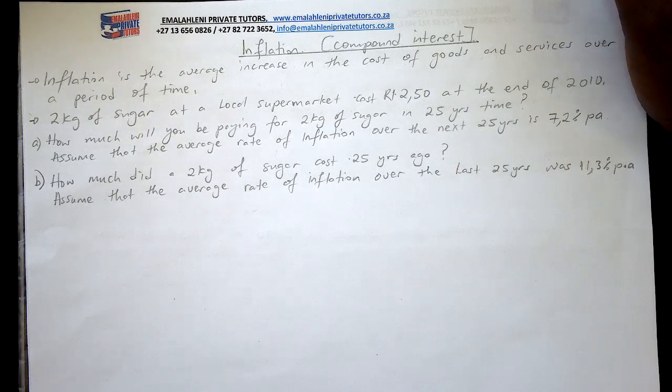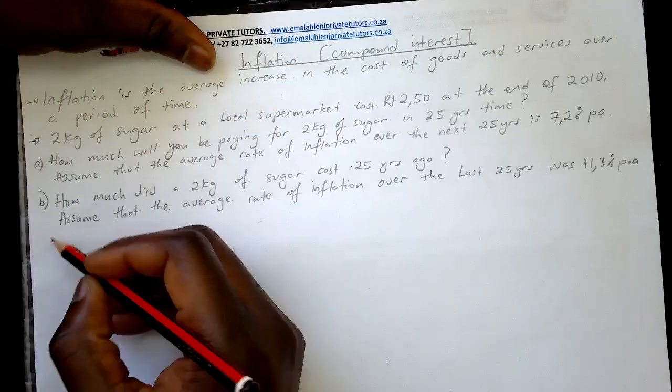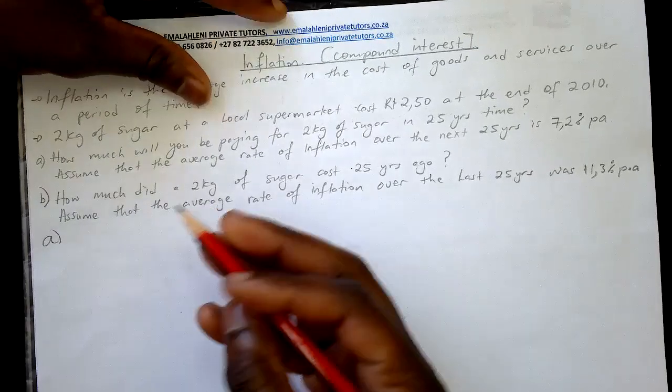Then we are told that 2 kg of sugar at a local supermarket costs 12 Rand 50 at the end of 2010. A: How much will you be paying for 2 kg of sugar in 25 years? Assume that the average rate of inflation over the next 25 years is 7.2% per annum. B: How much did 2 kg of sugar cost 25 years ago? Assume that the average rate of inflation over the last 25 years was 11.3% per annum.